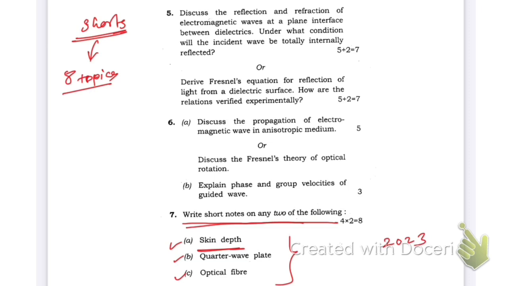You need to write any 2. Here we have 8 marks. So if you study these 8 topics clearly, then you can score at least 6 marks out of 8, right?